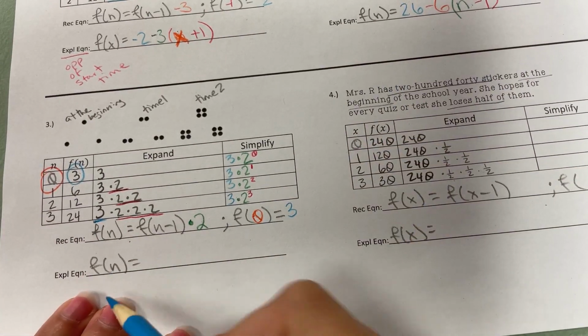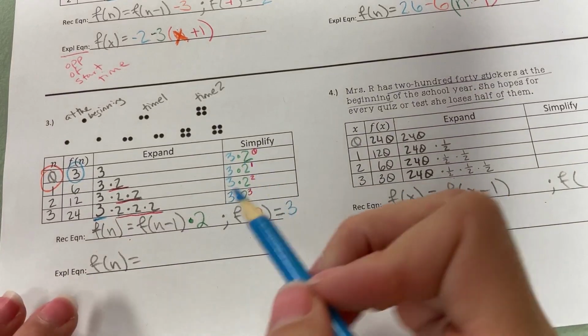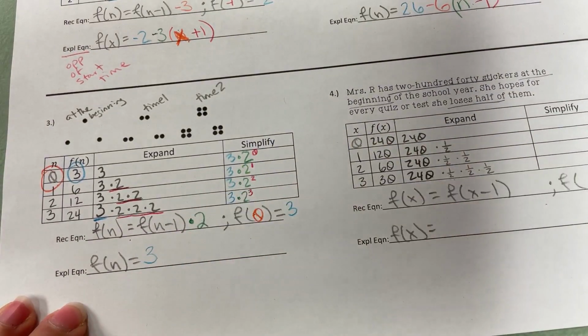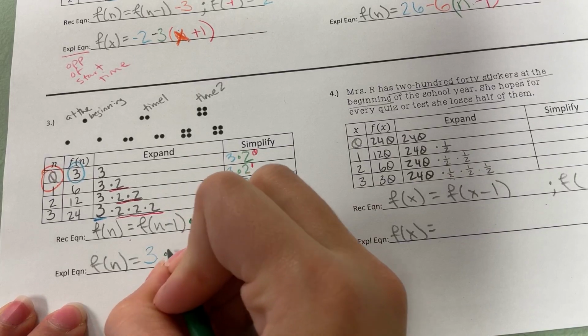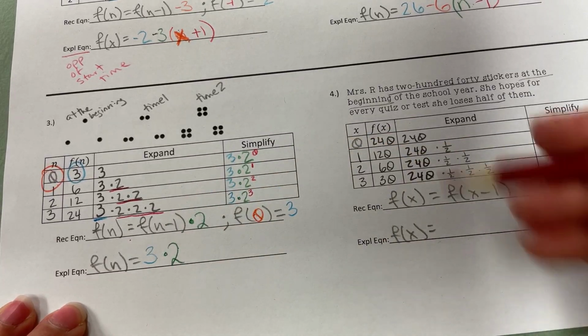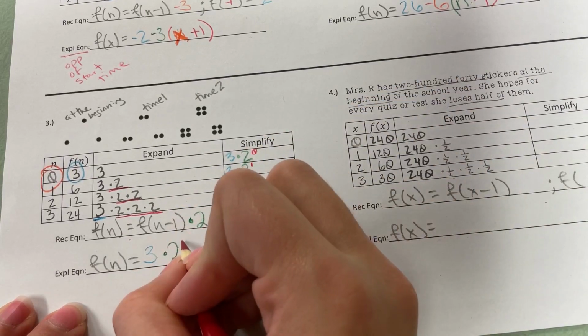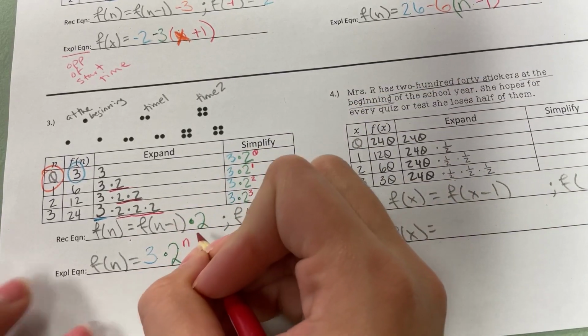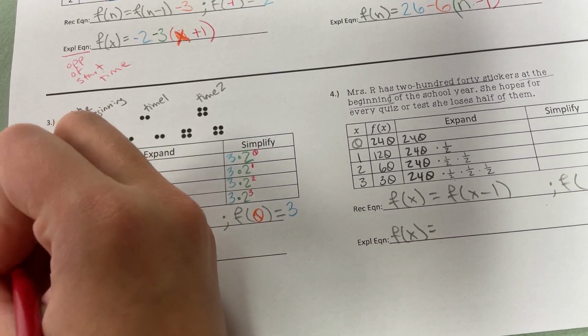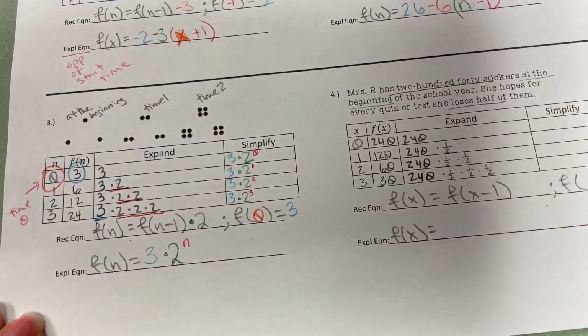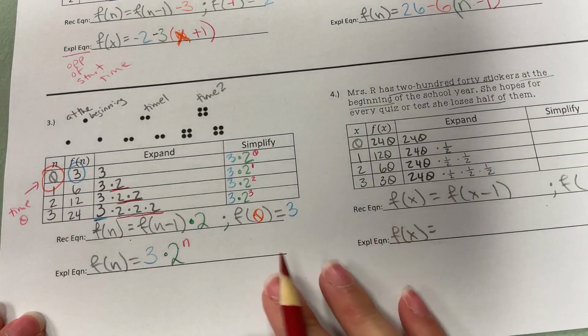When I write my explicit, I use that simplifying to help me write it. So we have 3 times 2, and then we have the 3, 2, 1, 0 is what keeps changing, so that's going to be my variable n, and it's going to be just an n because we start at time 0, so we don't have to write anything else with that. It's just going to be an n.